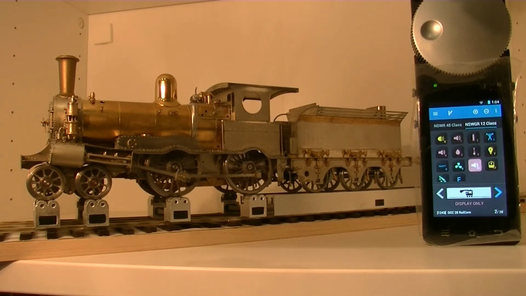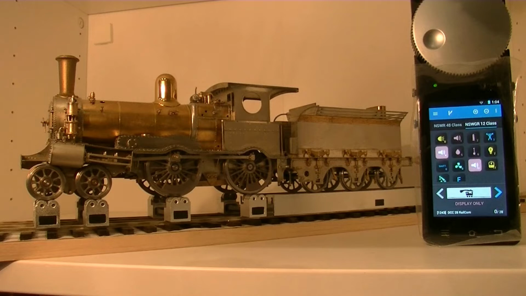So no cylinder cocks there. I'll just back the speed off. So I'll introduce cylinder cocks now. So F4 has been selected.